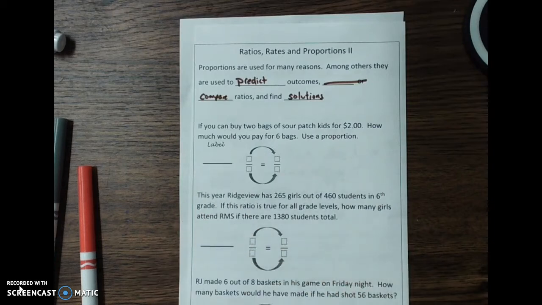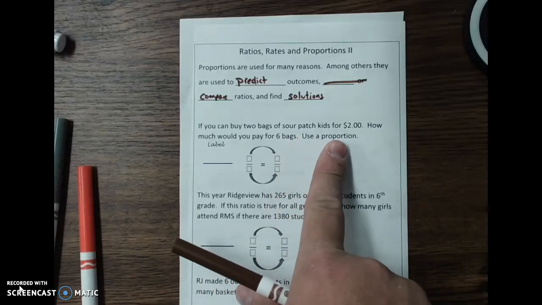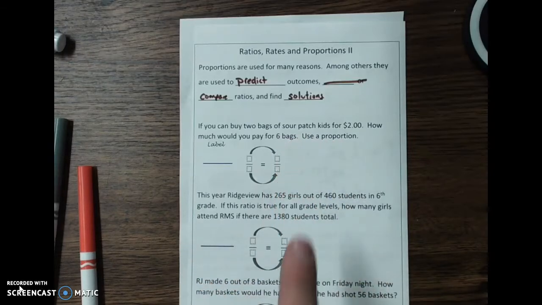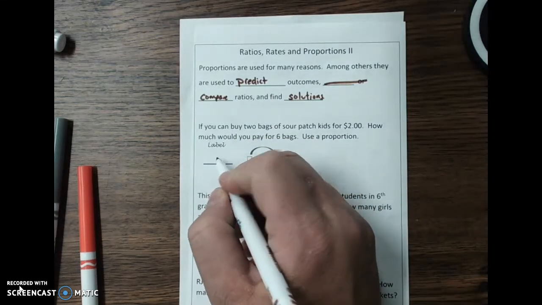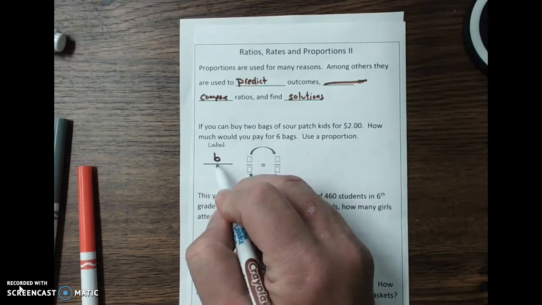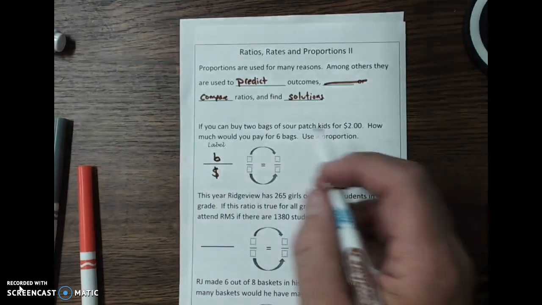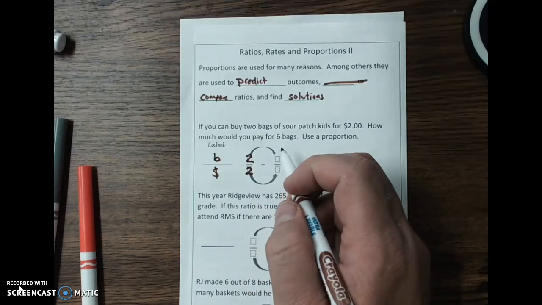So, we're going to look at 3 word problems, and we're going to talk about them for a second. If you buy 2 bags of Sour Patch Kids for $2, how much would you pay for 6 bags? So first we're going to talk about what our labels are. What 2 things are we comparing? Money and Sour Patch. Which one comes first in the problem? Okay, the bags to the money. So I can buy 2 bags for $2.